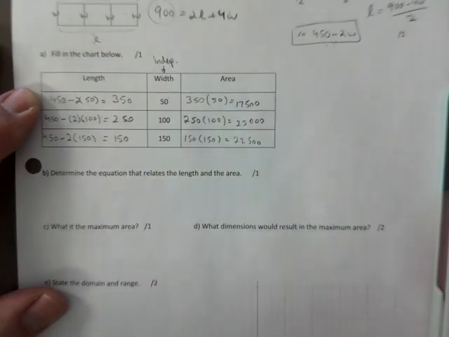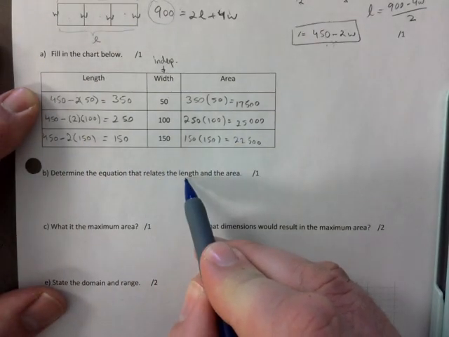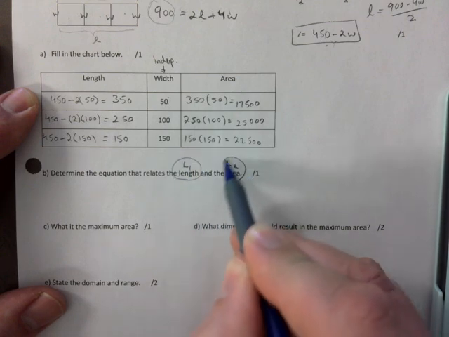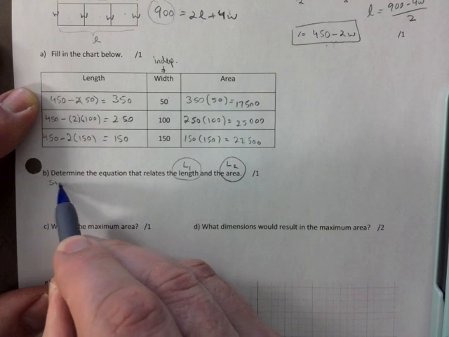So I give you 1 mark if this is completely filled in. And so for length is L1, area is L2, right? I'm making that note here. So I need something here.